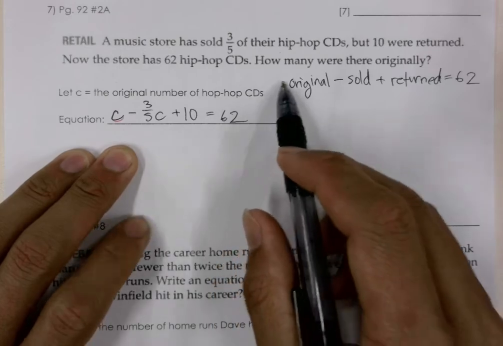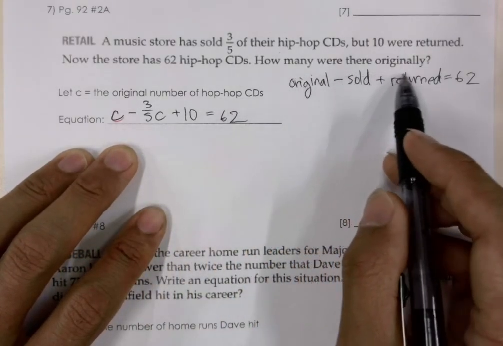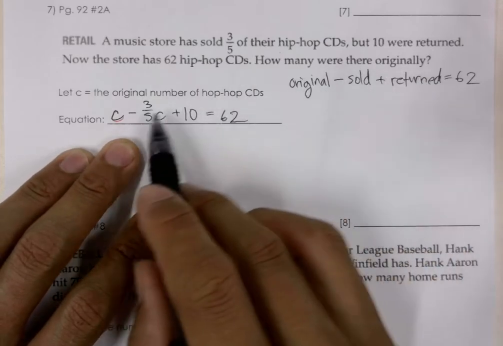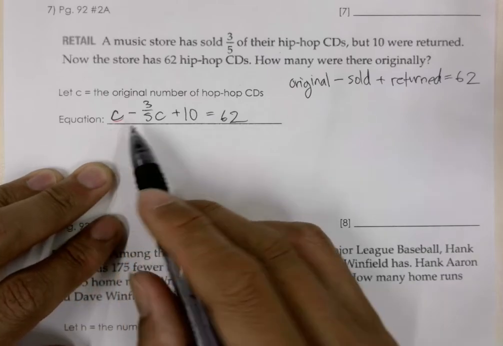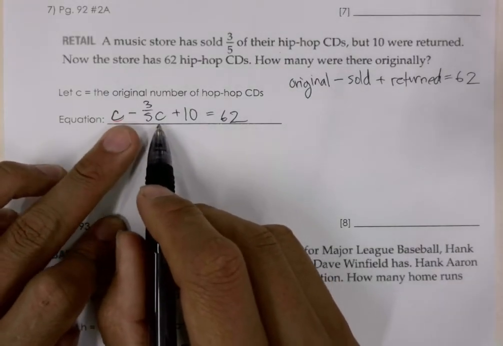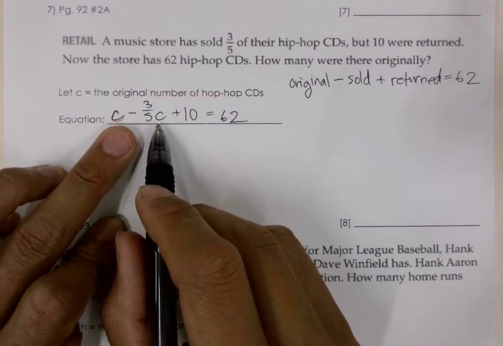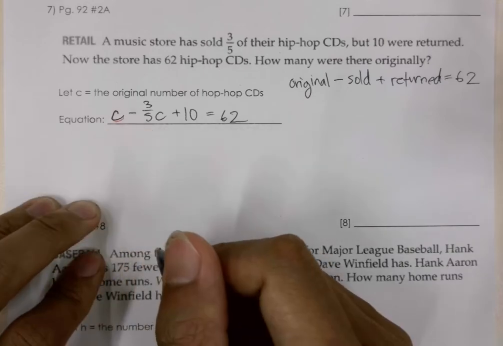So now, if we're going to use this equation to find how many were there originally, we need to solve for C. And to do that, we start by combining like terms. These two terms have a C in them with a power of 1. We need to add those together.